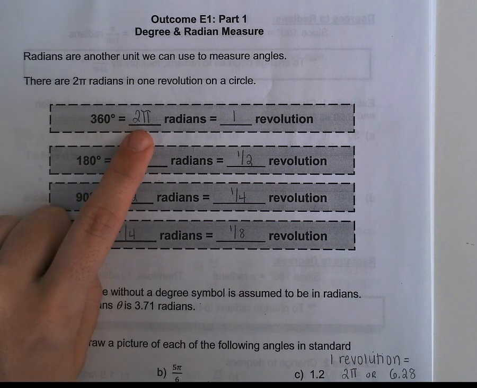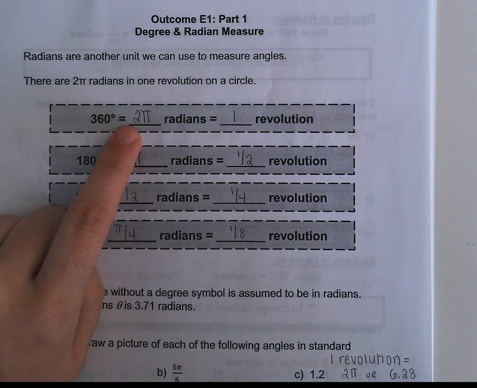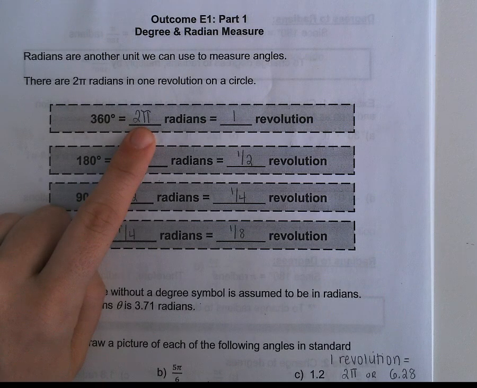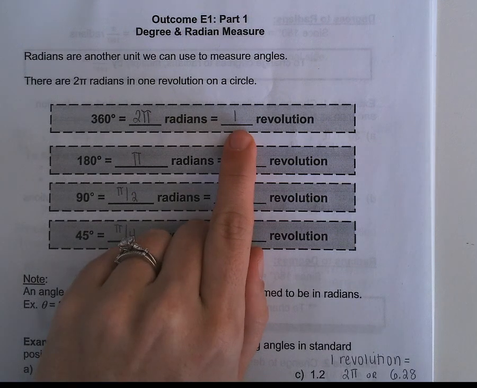Now remember, 2 pi is equivalent to a number. Pi is 3.14, so 2 pi is approximately 6.28. That is 1 revolution.